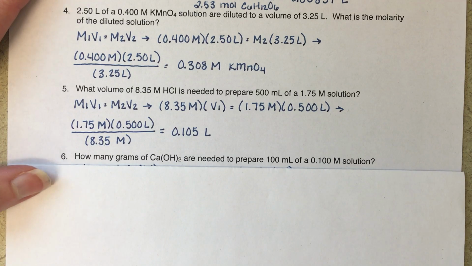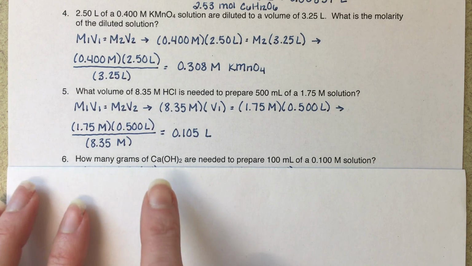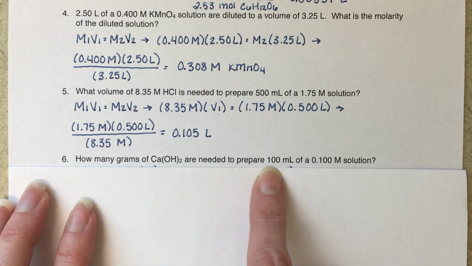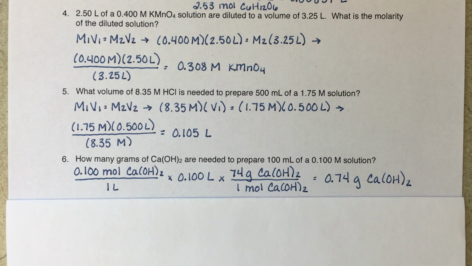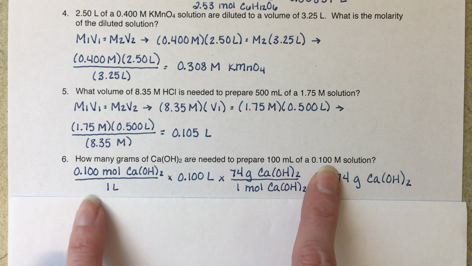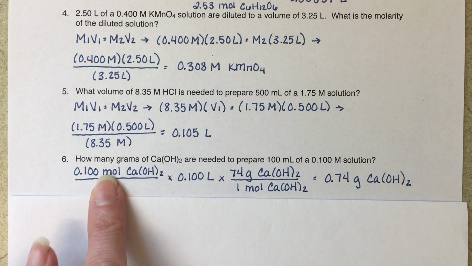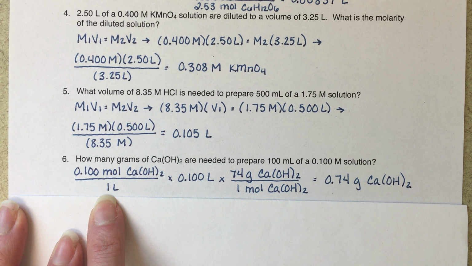This next problem is more challenging because we are being asked to do calculations in units of grams, and all of these equations want us to express our solute in terms of moles. So this is asking how many grams of calcium hydroxide do we need to make 100 mL of a 0.10 molar solution. So what we're doing here first is saying, well, I want a solution that has a mole to volume ratio of 0.1. I want to have 0.1 moles of calcium hydroxide per liter of solution.